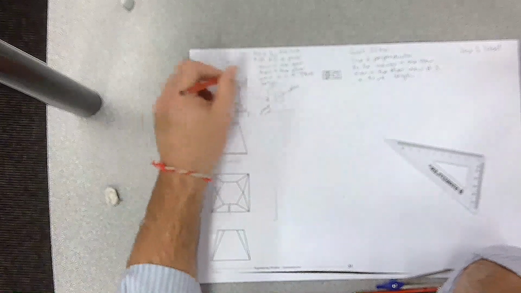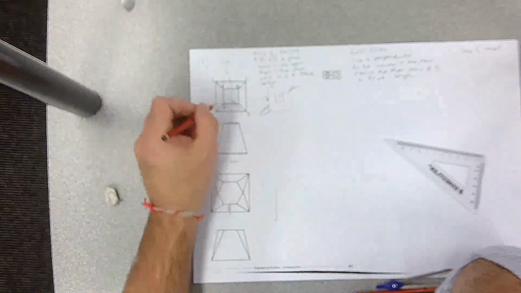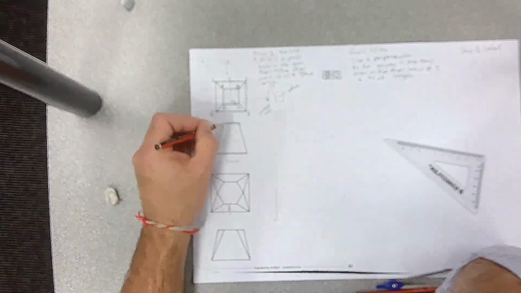Just like we've done here: letters on the top surface, which is this surface here, numbers on the bottom surface. Now we need to label these corners.